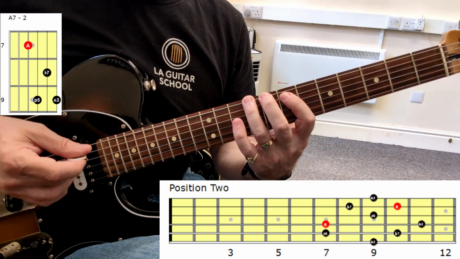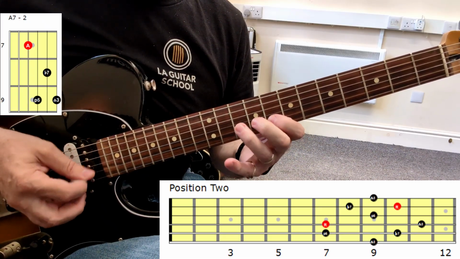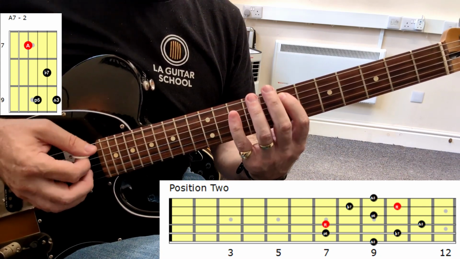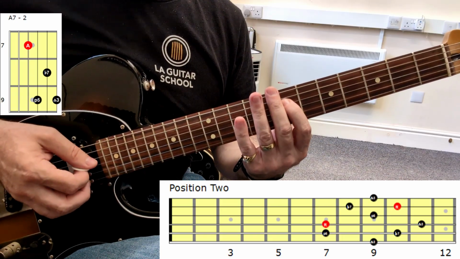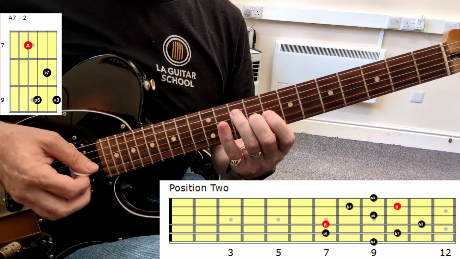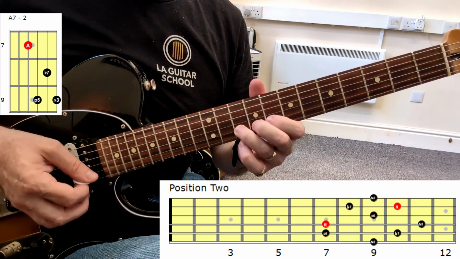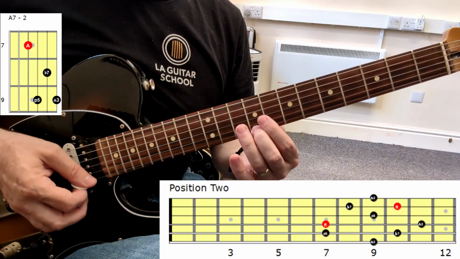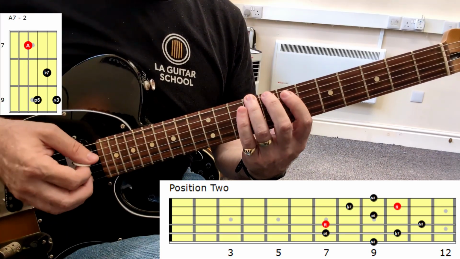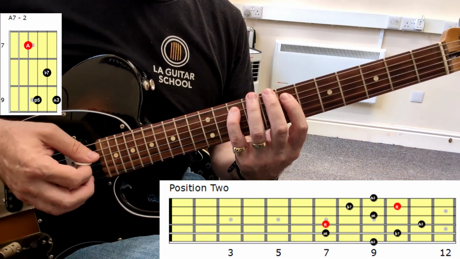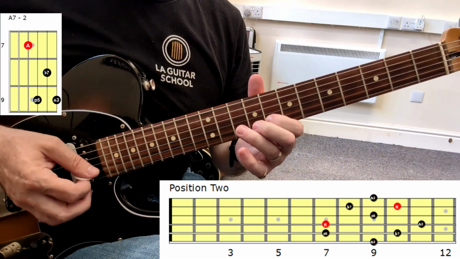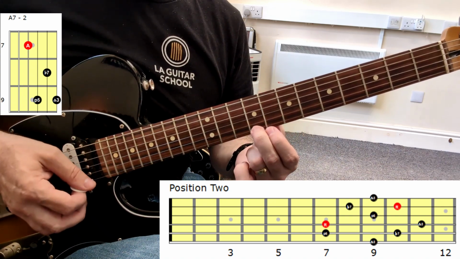That's your arpeggio position 2. This goes 9 on the 6th, 7 on the 5th, 10 on the 5th, 7 on the 4th, 11 on the 4th, 9 on the 3rd, 8 on the 2nd, 10 on the 2nd, and then 9 on the 1st. I'll just do it again, so it's 9, 7, 10, 7, 11, 9, 8, 10, 9.